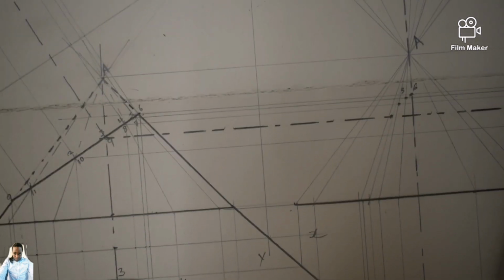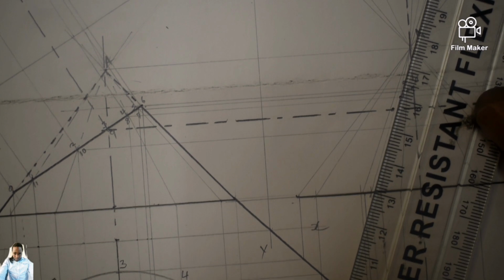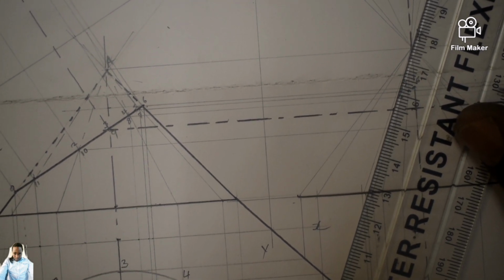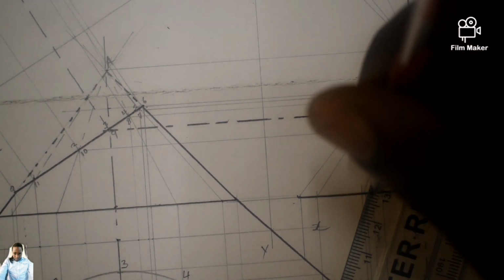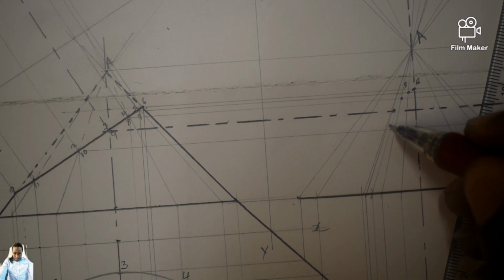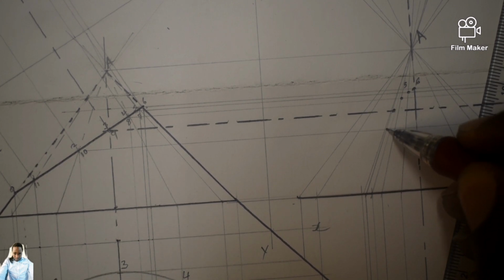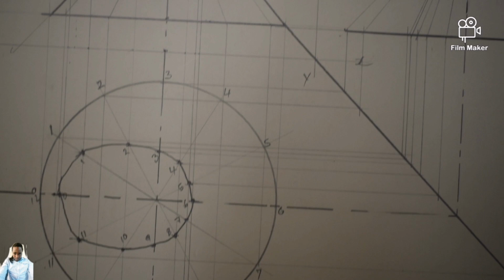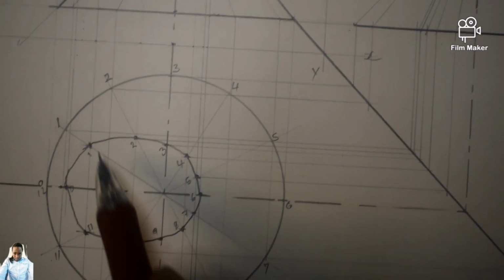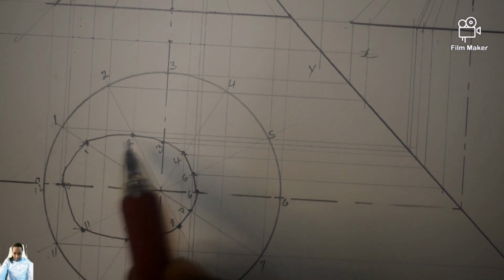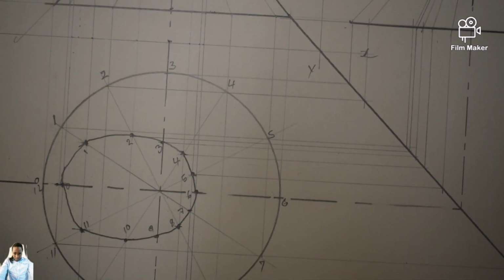Now my apex point, so there you go. It seems to be in the same lines, but there it should be that one, point 2. So point 2. After point 2, I will be looking for point what? Point 3, which is this one. No, not point 3, but point 1, which is this one. Point 1.